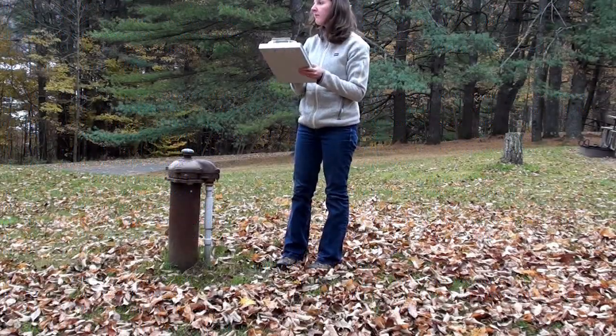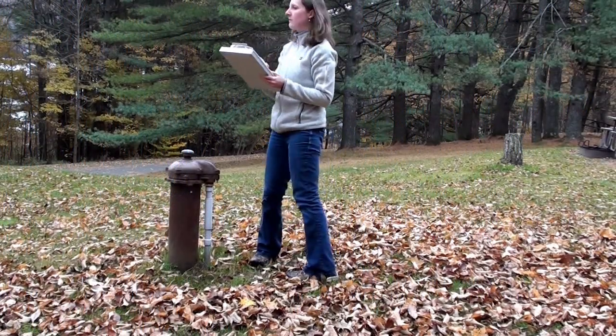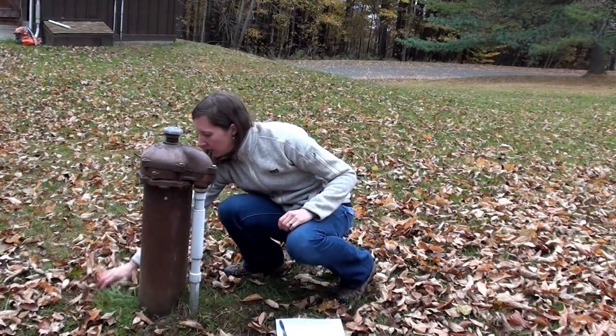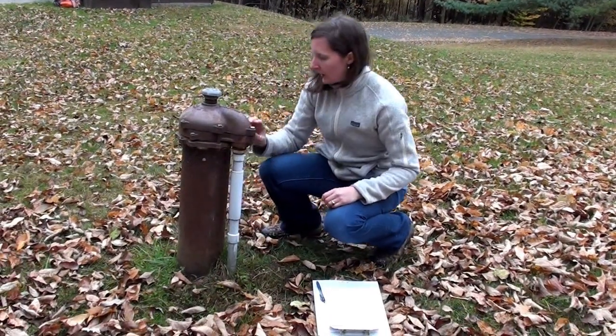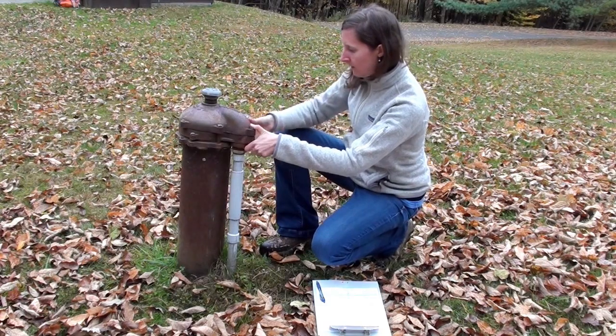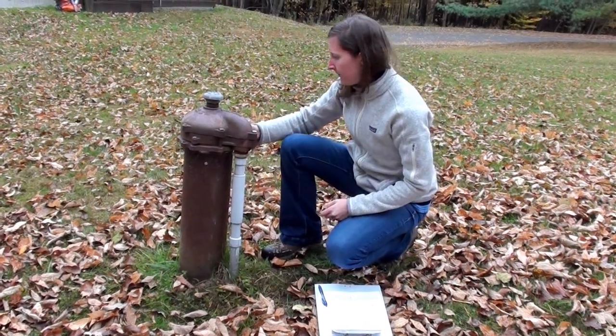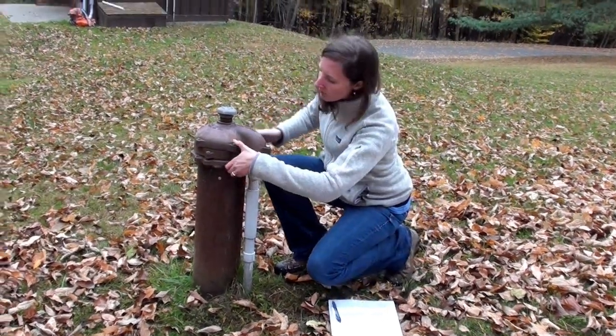In this instance, the operator is checking out the area around the well, looking for depressions around the well and the well casing that could allow surface water to pool around the casing and potentially contaminate the well. Next, the operator looks at the condition of the well cap.